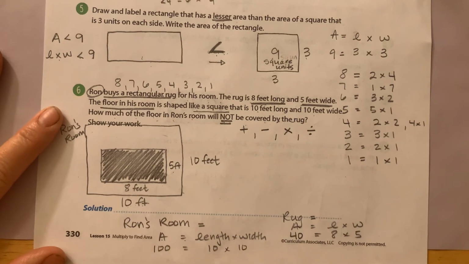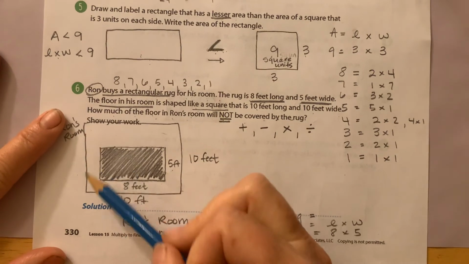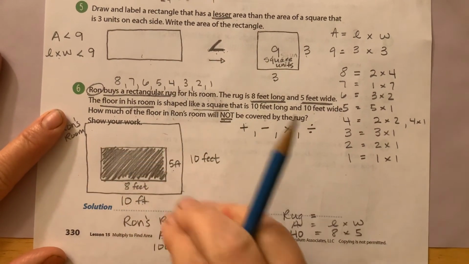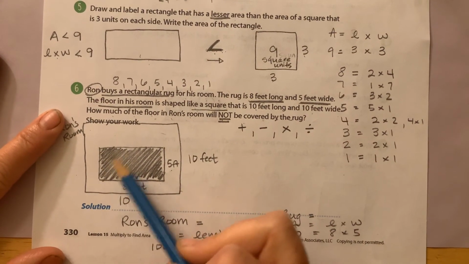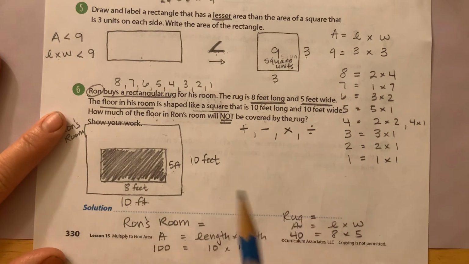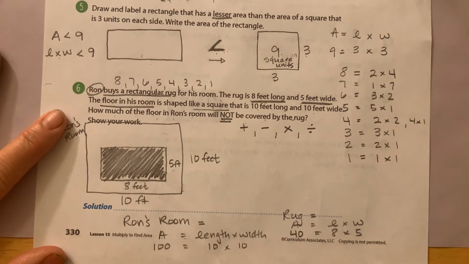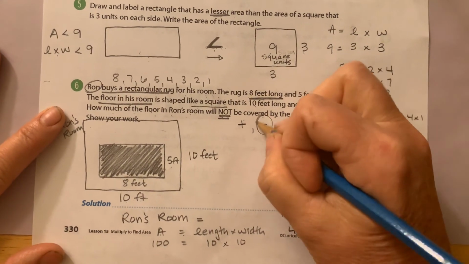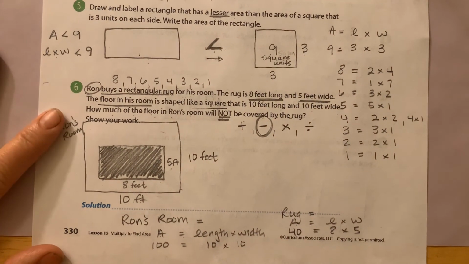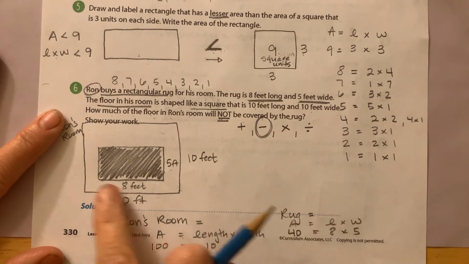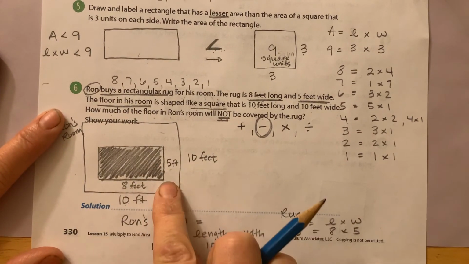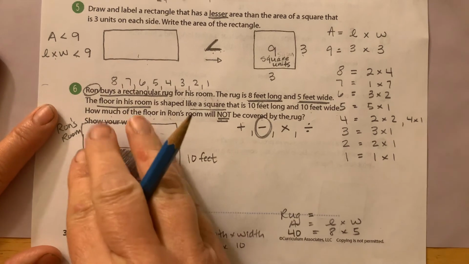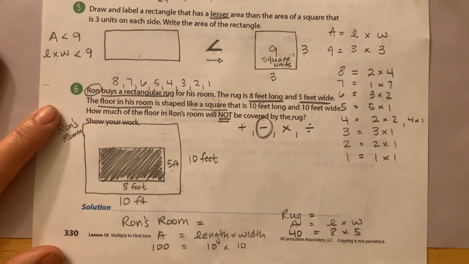If I have his room size and I want to take out the space of the rug, which of these operations is going to help me? Hopefully you said subtraction. So I know that I'm going to have to use subtraction to find this area of his room because we're taking out the space of the rug.